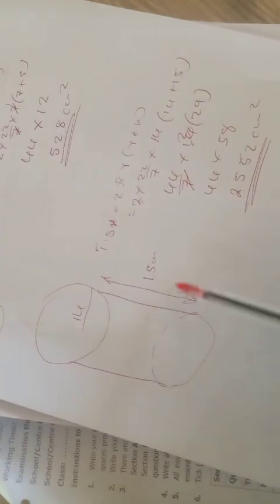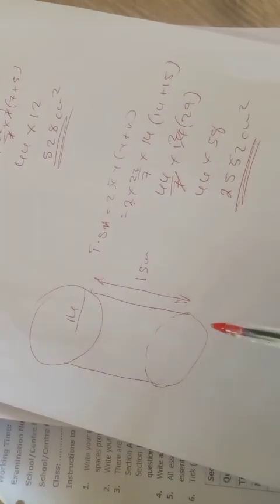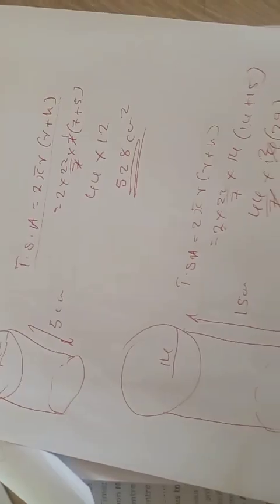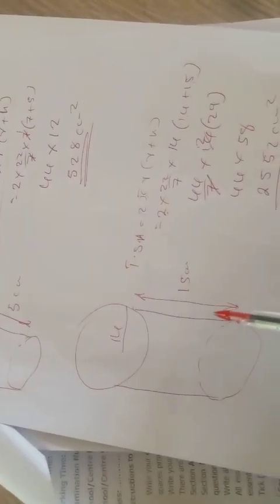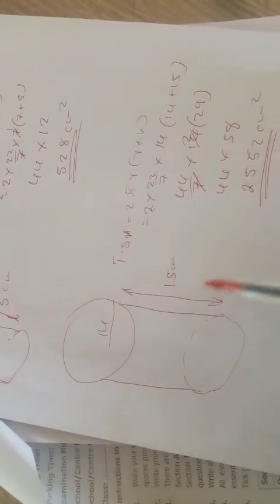Hopefully now you have a full idea and the concept of finding the total surface area of a cylinder. Now let's look at how to find the volume of a cylinder. Thank you for watching. Now look out for the next one, which we will be looking at finding the volume of a cylinder.